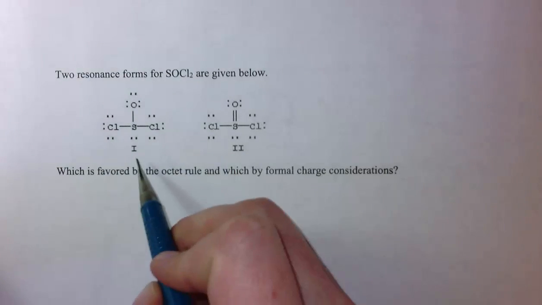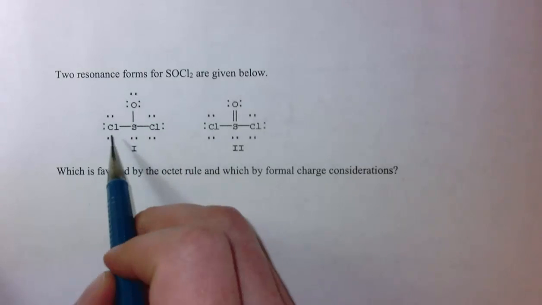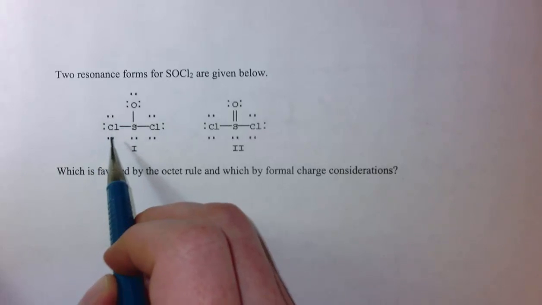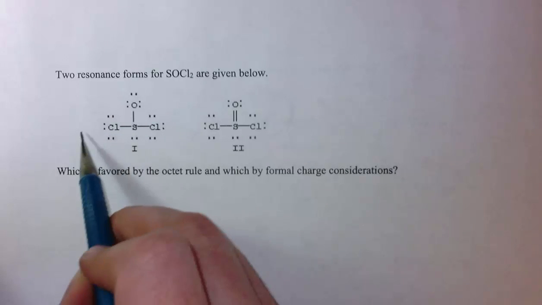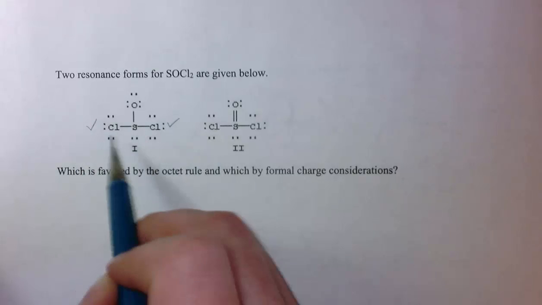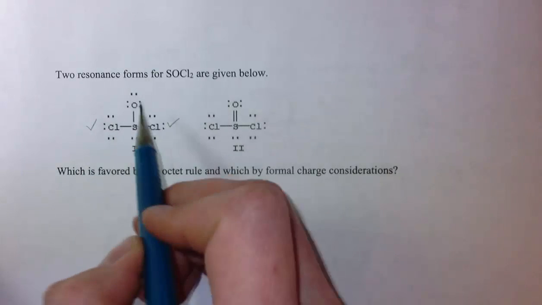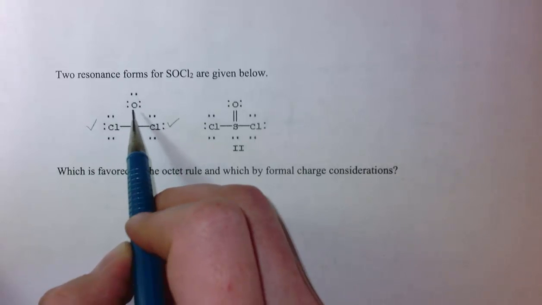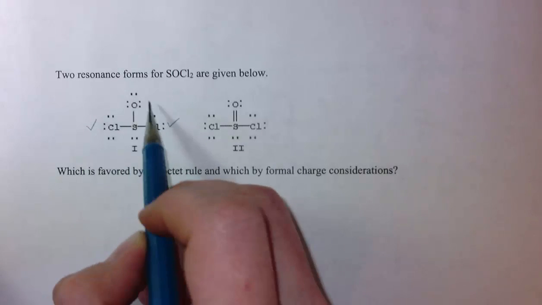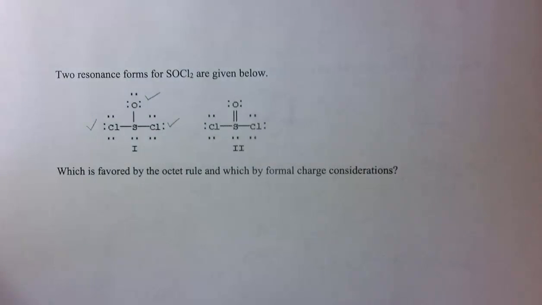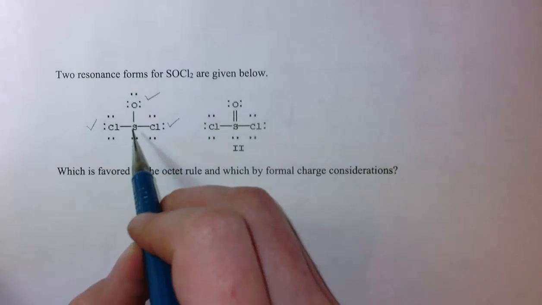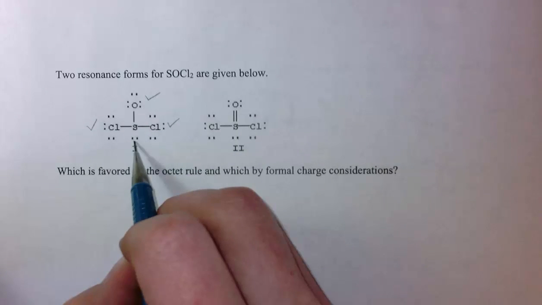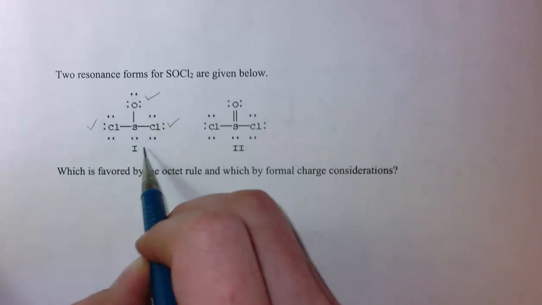Starting with resonance form 1, we have chlorine, which has 6 unbonded electrons and 2 due to bonding, so it has an octet for both of these chlorines. Oxygen also has 6 electrons that are unbonded, 2 due to this bond. It has an octet as well. And sulfur has 2, 4, 6 electrons due to bonding, 2 due to the lone pair, so sulfur also has an octet.